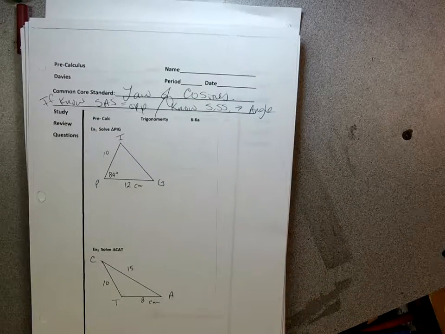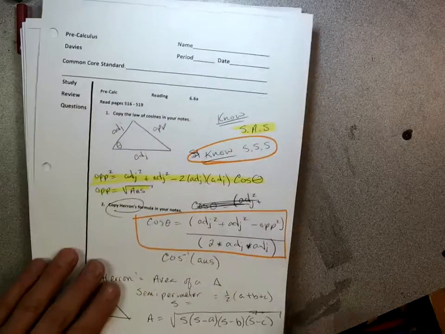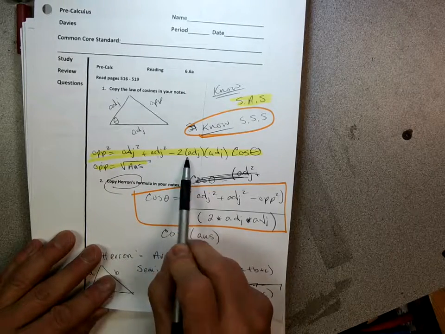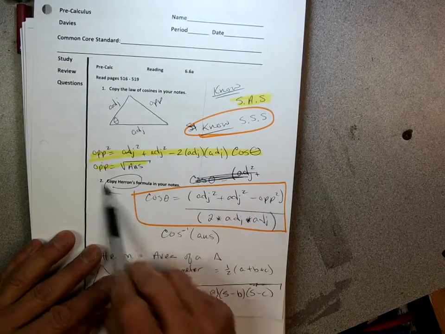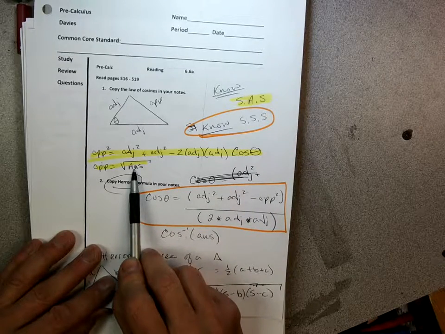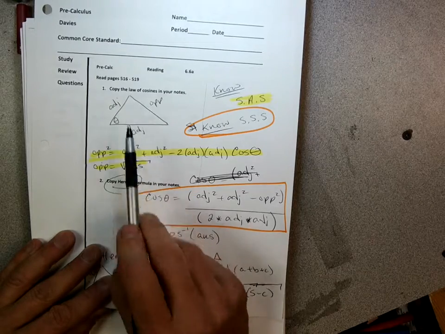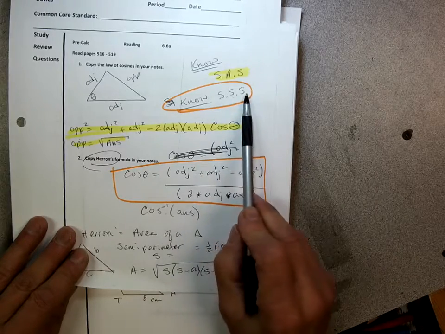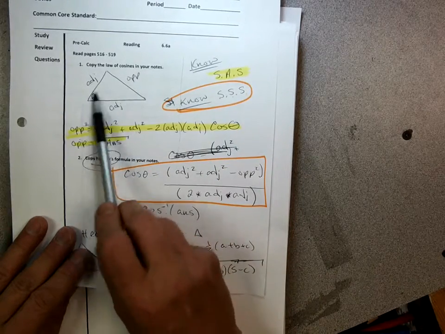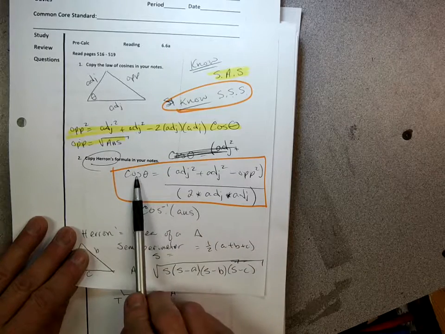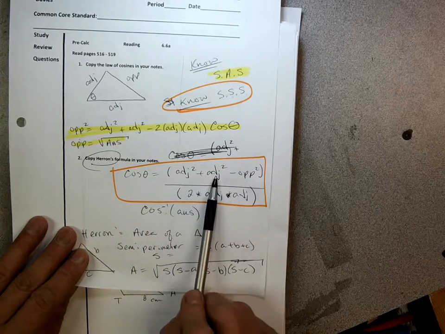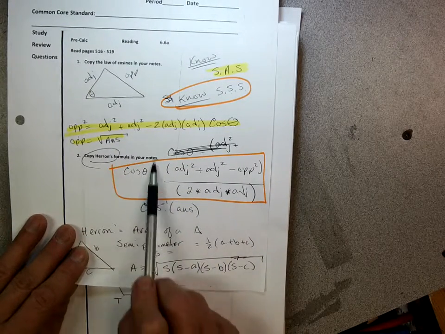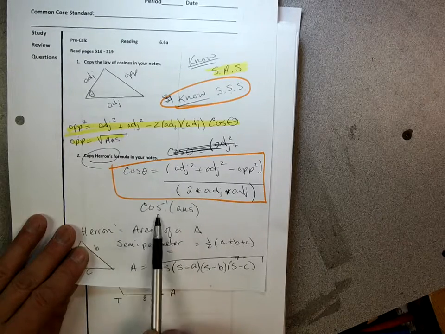We have two different formulas that we've seen. One is the opposite squared is equal to adjacent squared plus adjacent squared minus 2 times adjacent times adjacent times the cosine. That will give you the opposite side using the law of cosines if you know the side angle side, okay? The other way to formulate the law of cosines is if you know side, side, side. If you know all three sides, you can find the angle, and you would set up cosine of theta equal to the adjacent squared plus the adjacent squared minus the opposite squared, divided by 2 times the adjacent times the adjacent. But since you're looking for an angle, you have to use the cosine inverse, right?